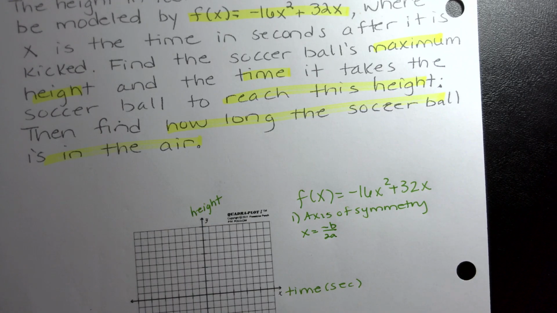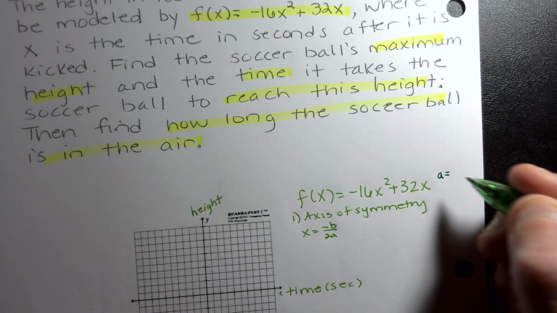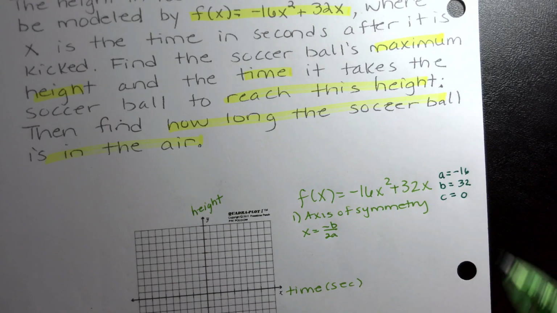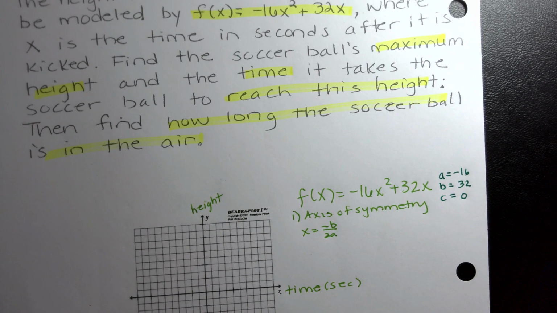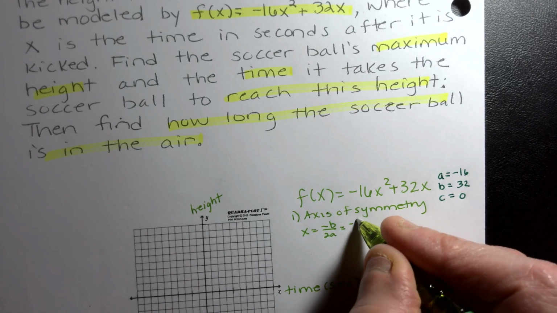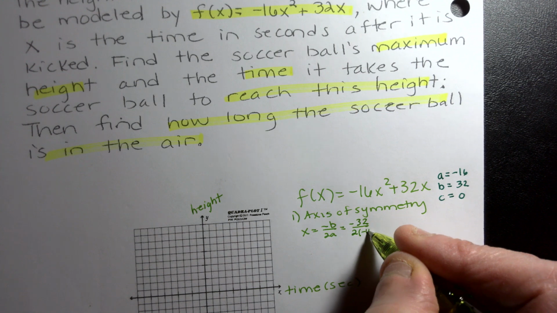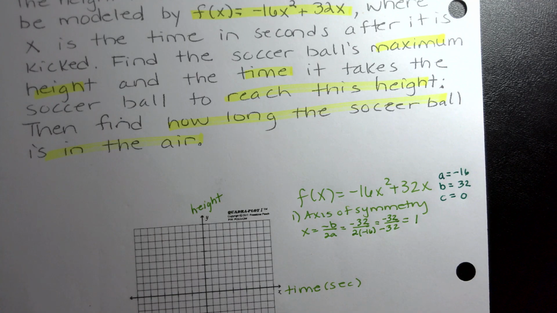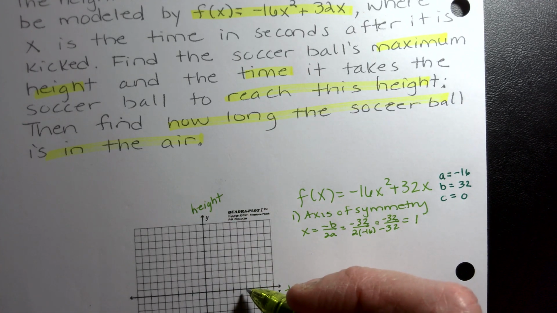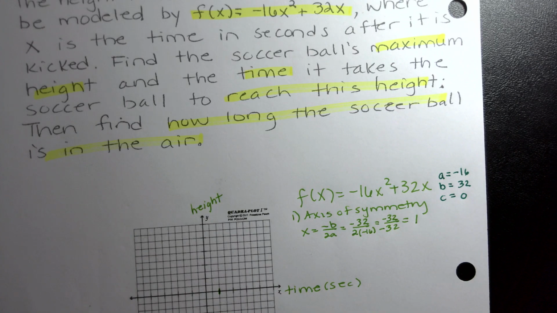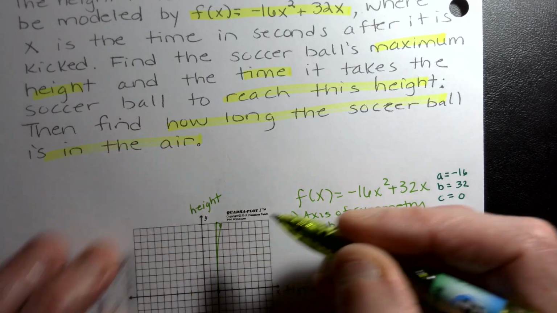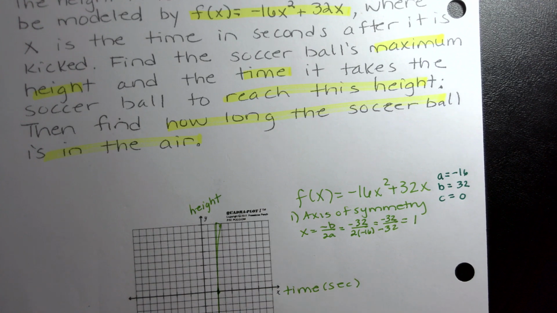All right, first let's figure out what our a, b, and c are here. What's a? Negative 16. b is 32. c is 0. There is no c term. So the axis of symmetry is the opposite of b, which is negative 32, over 2 times negative 16. Negative 32 over negative 32 is 1. Yay! x equals 1. I'm going to make this bigger, so I'm going to go by the 1 there. All right, draw my line. This is my 1. x equals 1.